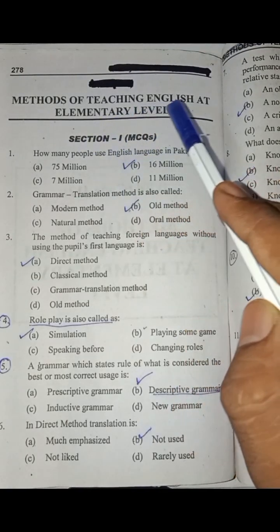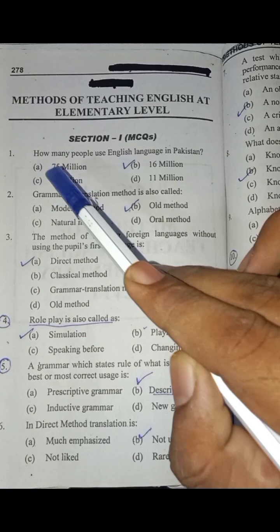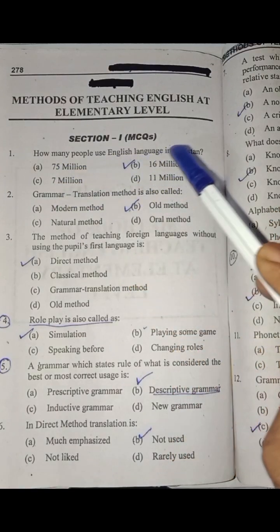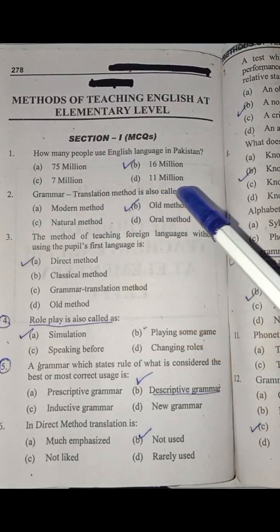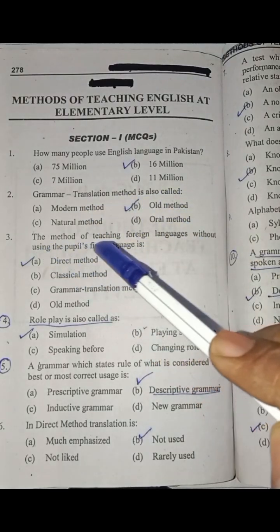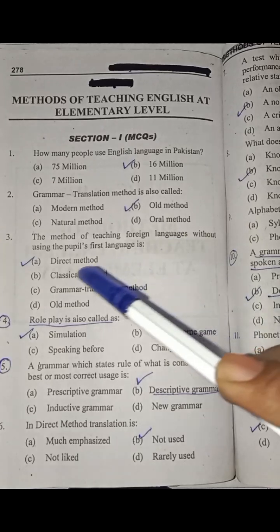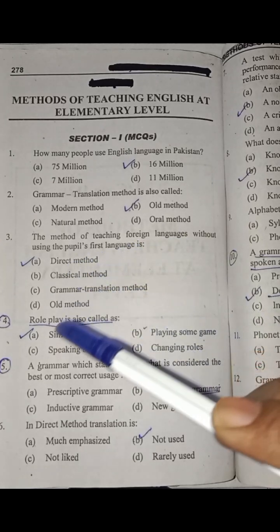Next are the methods of teaching English at elementary level. How many people use English language in Pakistan? 16 million people. Grammar translation method is also called old method. The method of teaching foreign languages without using the pupil's first language is direct method.